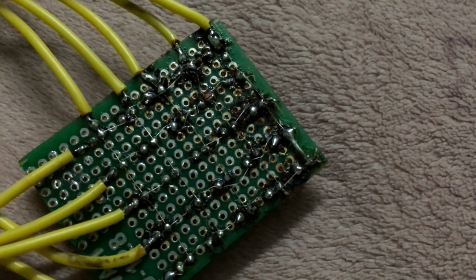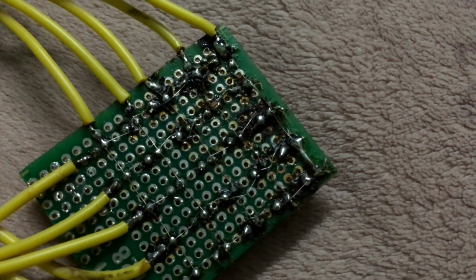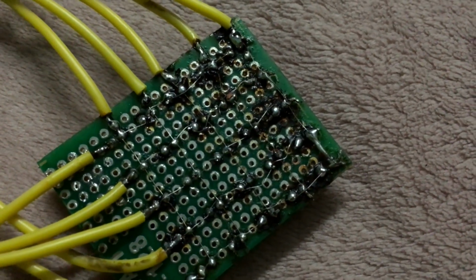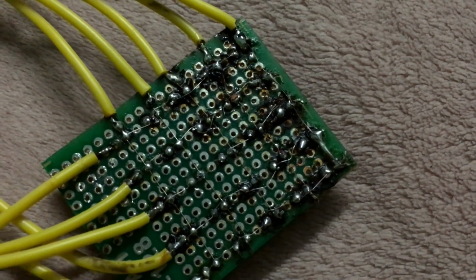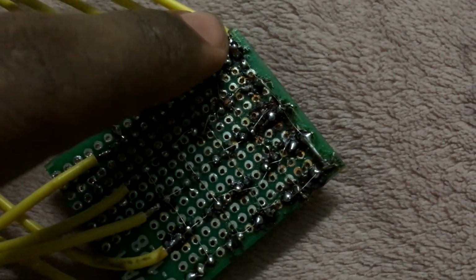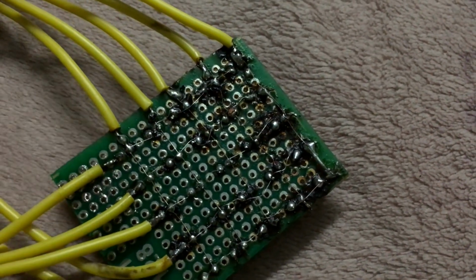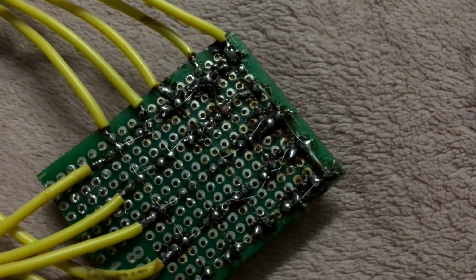Here I have linked all those columns with the negative pin of the LEDs in parallel. That is one column, and all the LEDs here have the negative pin connected in parallel.